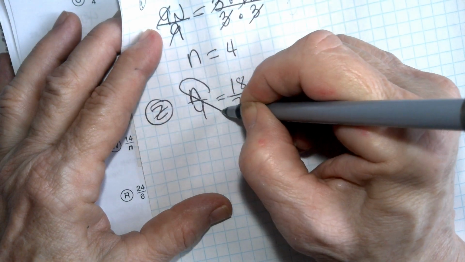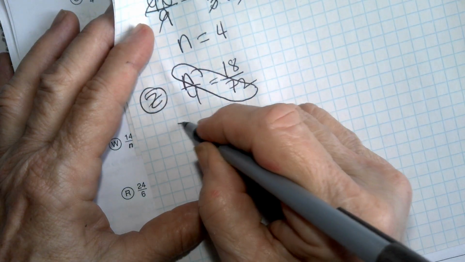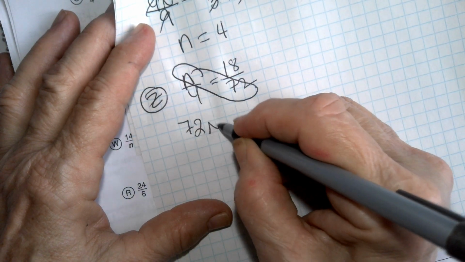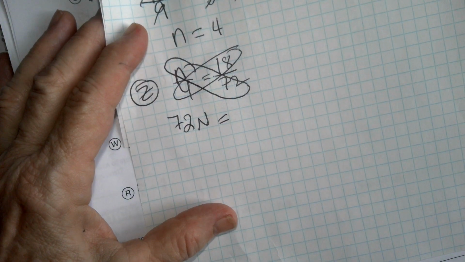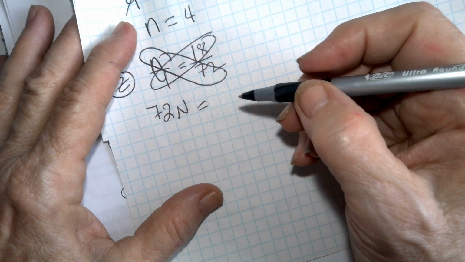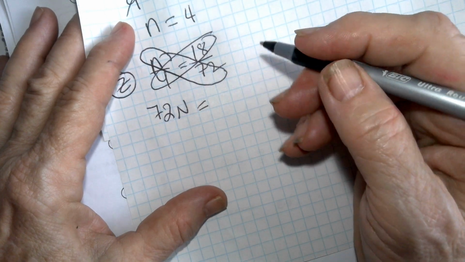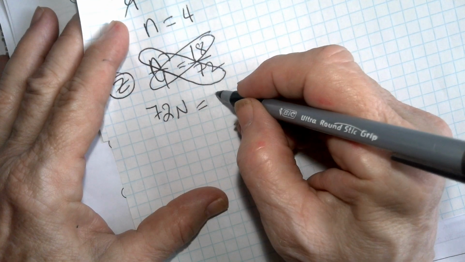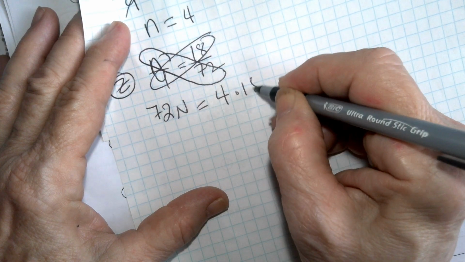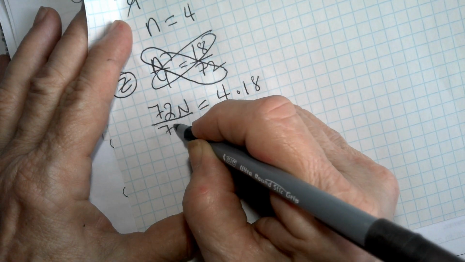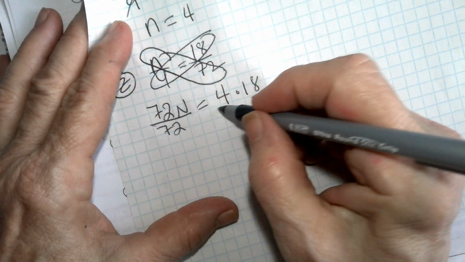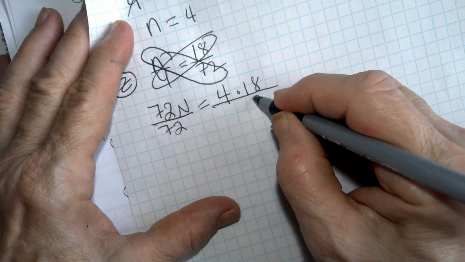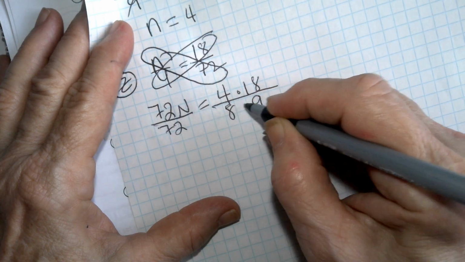So I'm going to go ahead and go 72 times n is equal to 4 times 18, but I'm not going to put it together. Guys, get your head up, 8th graders. Armando, get your head up. I'm going to put it as 4 times 18, but when I bring this 72 over, I'm going to break it up into its factors of 9 times 8. So I'm going to go 9 times 8.